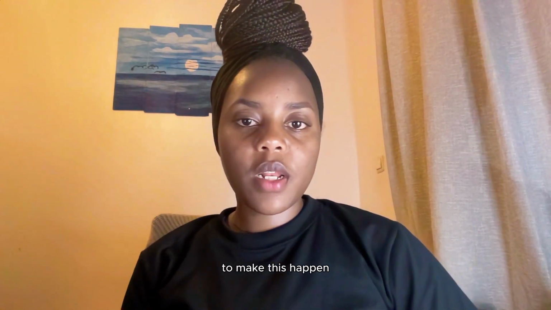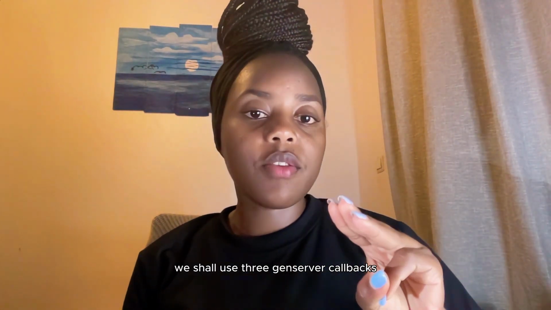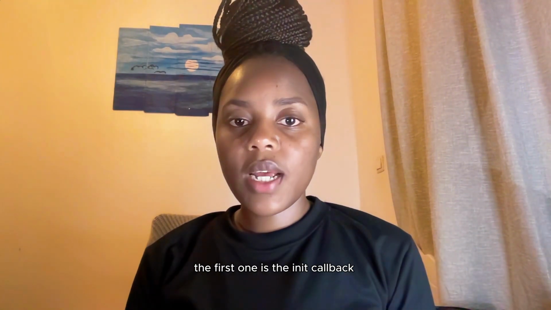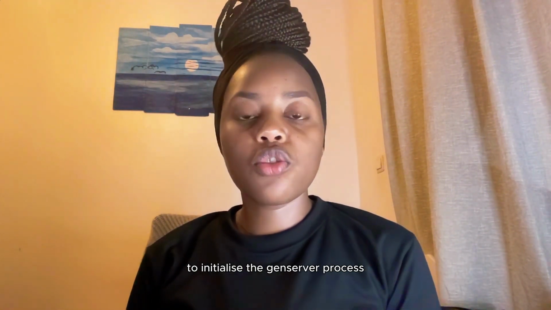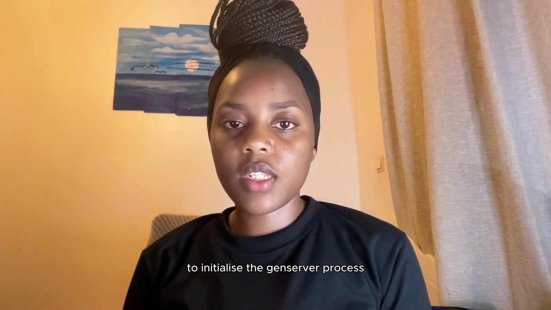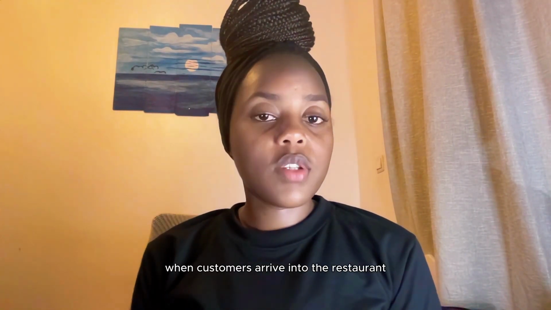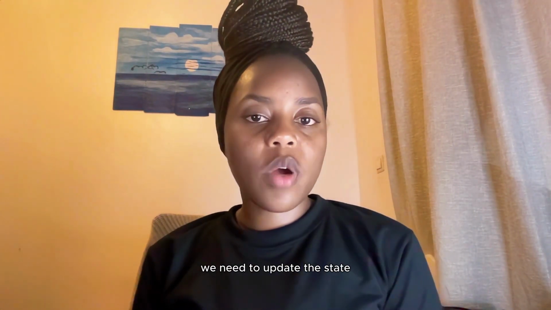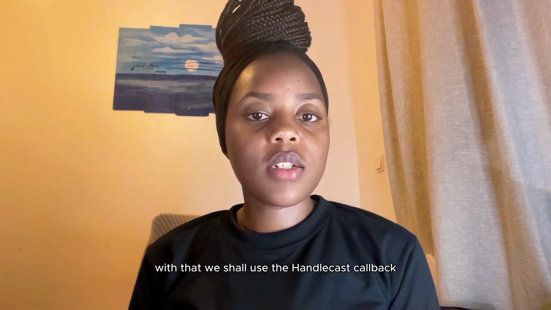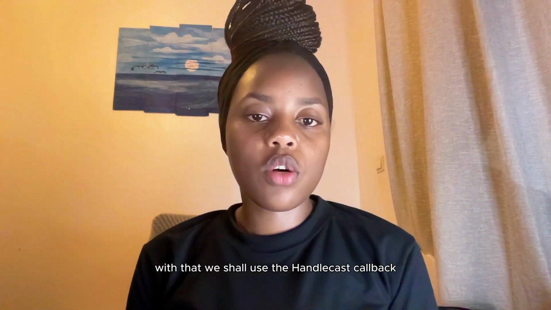To make this happen, we shall use 3 GenServer callbacks. The first one is the init callback to initialize the GenServer process with the initial state. When customers arrive into the restaurant, we need to update the state. With that, we shall use the handle_cast callback.